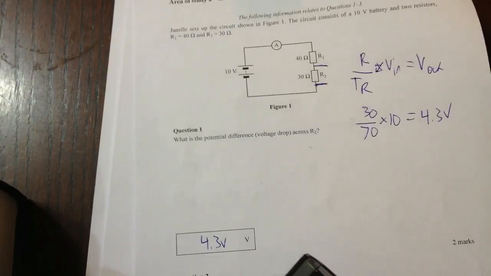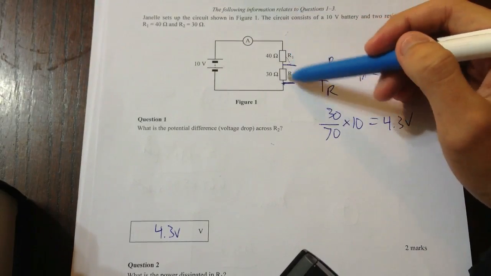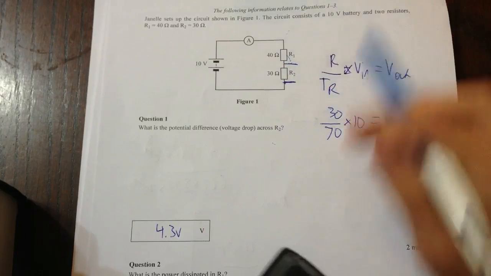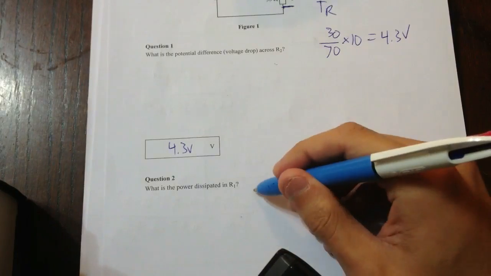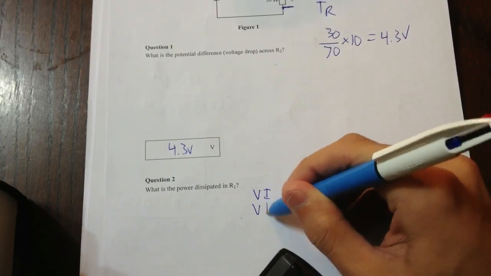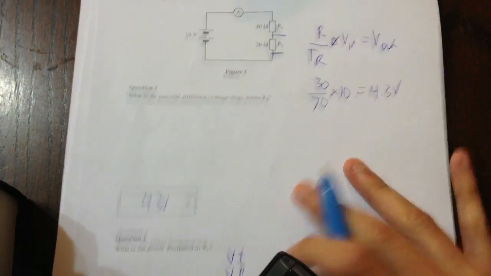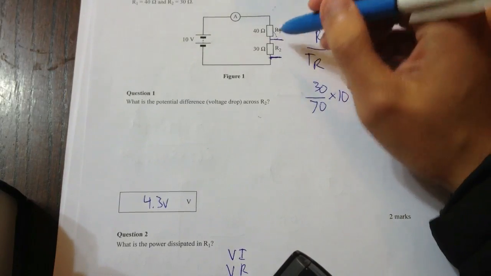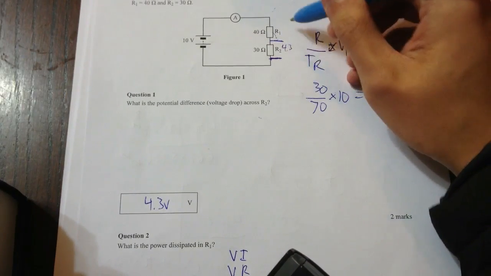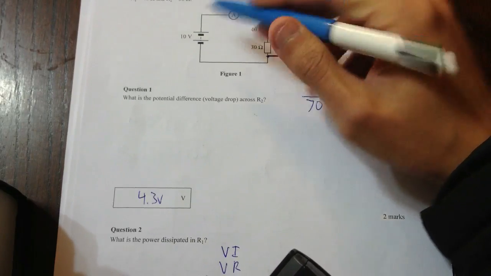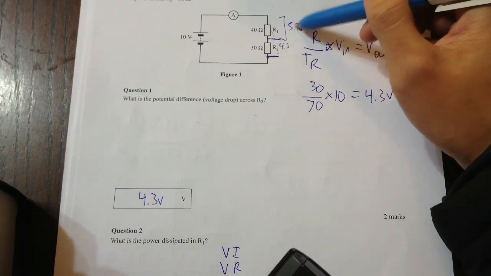What is the power dissipated in R1? Okay, so we wanted the power dissipated in R1. All we need is any two of these. Which ones do we have? Well, we have the resistance already. And I know the voltage drop across R2 is 4.3. So the voltage across R1 is 5.7, because that's 10 minus 4.3. That must be what's left over, 5.7. That was the easiest one for me to figure out.